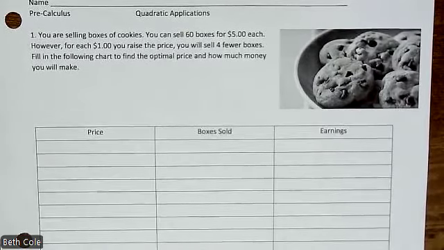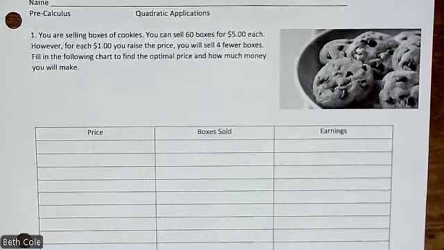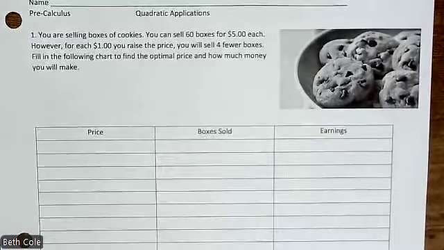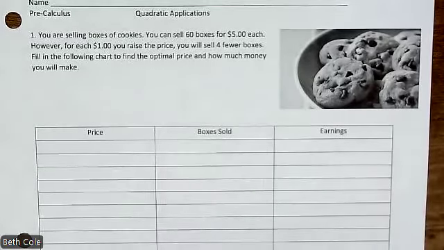Here's my pep talk though. Word problems are no different than any other problem. They just have units with them, like feet, meters, hours, seconds, things like that. Okay, you're all still with me?